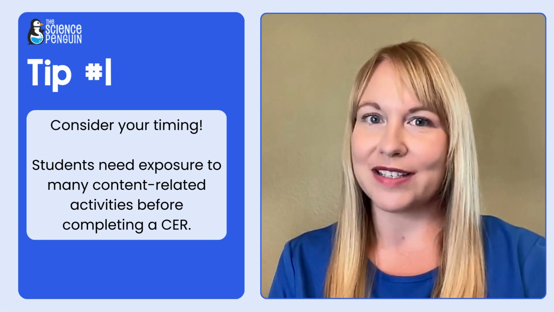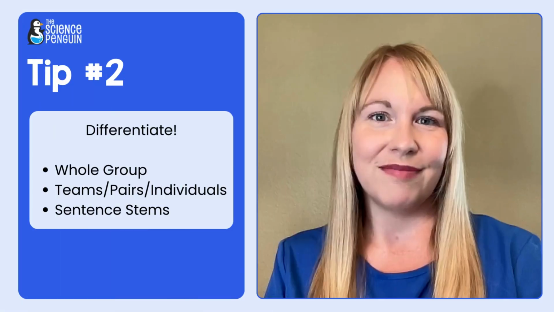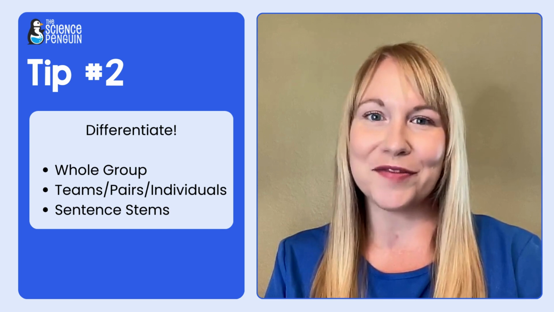Sometimes we introduce the claim near the beginning of the topic and add evidence as the topic progresses. In other units, we place the CER near the end and complete it all in one day. It just depends on the topic and the flow of activities. Either way, it's important to ensure that students have plenty of exposure to the phenomena and the scientific content before completing a CER. Another tip is to differentiate if needed.